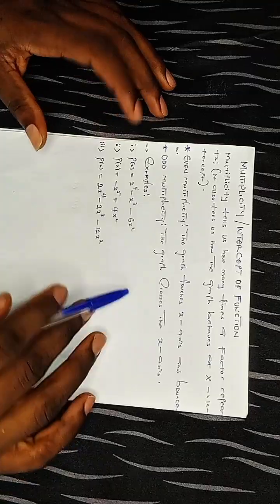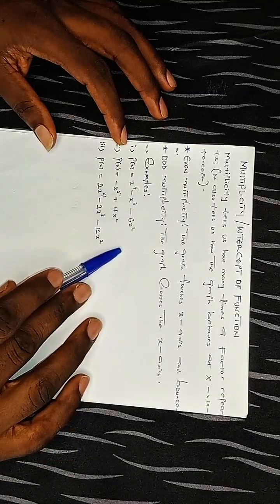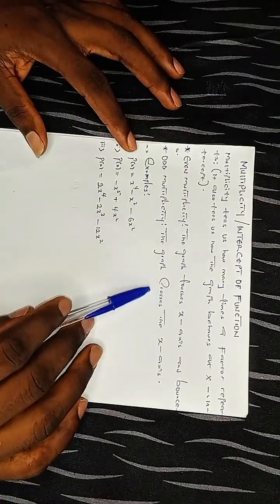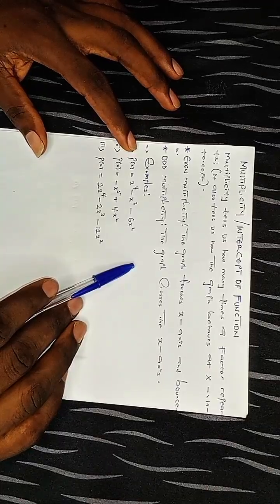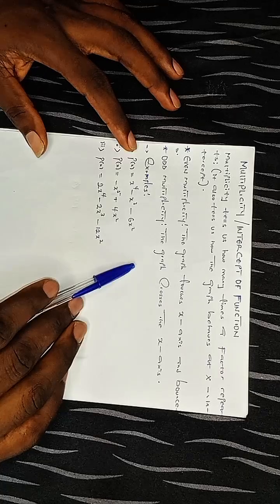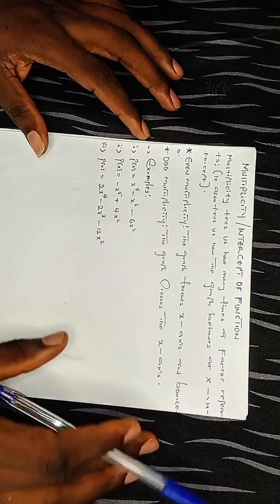So we are asked to find the multiplicity and the intercept. What are the intercepts? Intercepts are just where the graph cuts, or where the line of graph cuts in a particular polynomial graph. Okay, now let's look at number one.